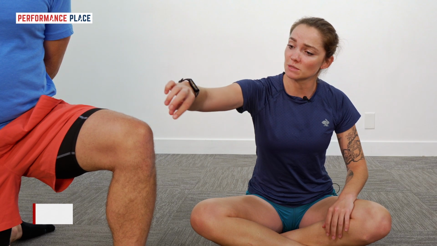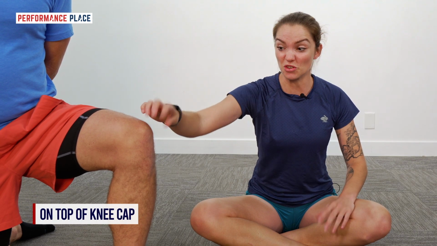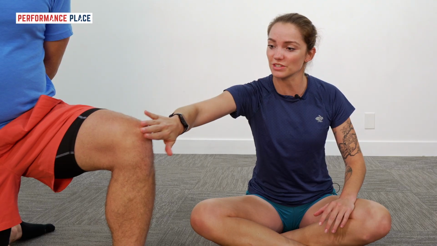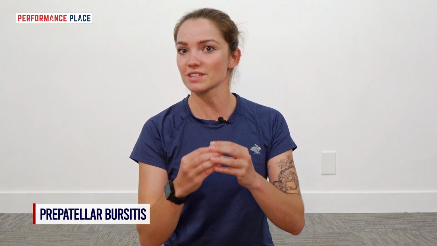Pain over the knee, especially right on top of the kneecap, usually looks like kind of half a golf ball was stuck on your kneecap. We're usually talking about prepatellar bursitis. Bursitis means swelling of the fluid-filled sac that's in the area indicated, and usually this is treated with aspiration. So they take a needle and they pull some of the fluid out of there.